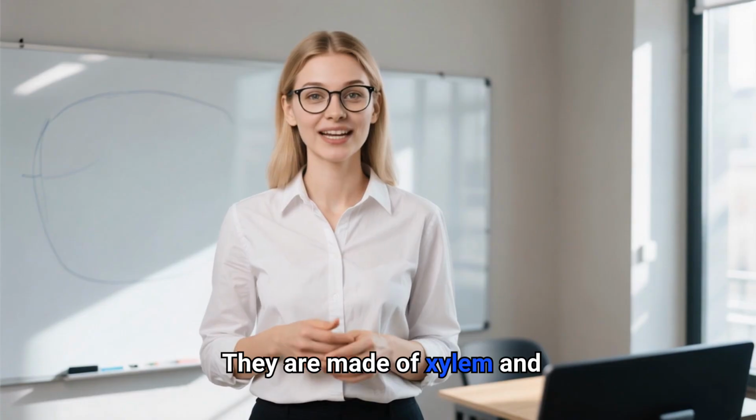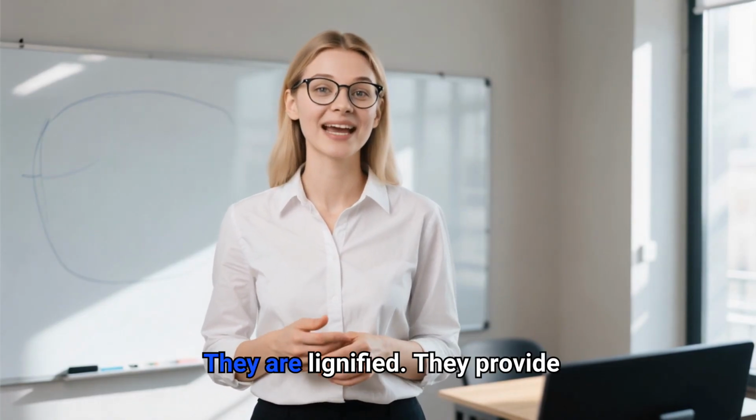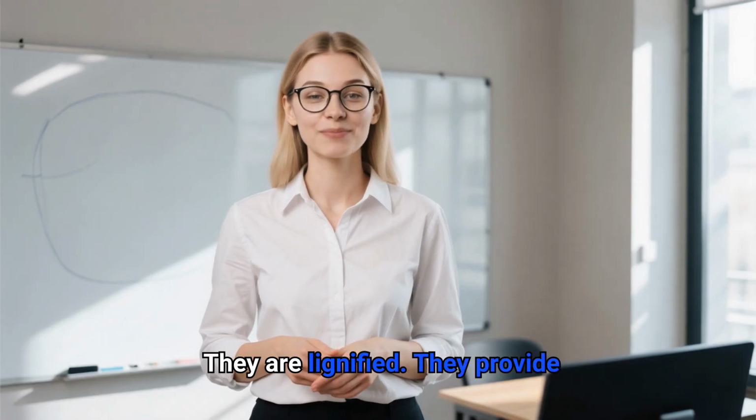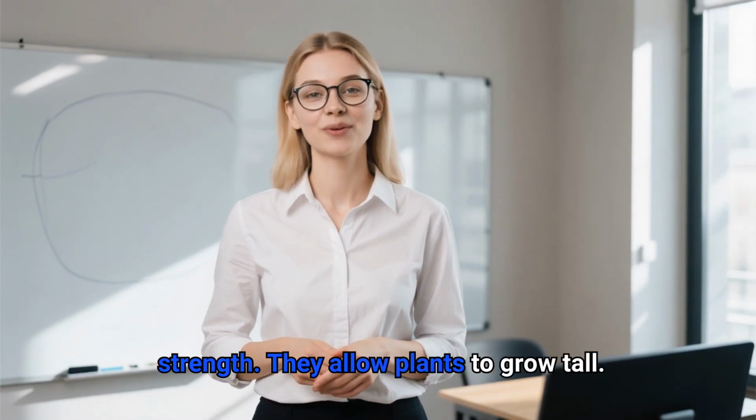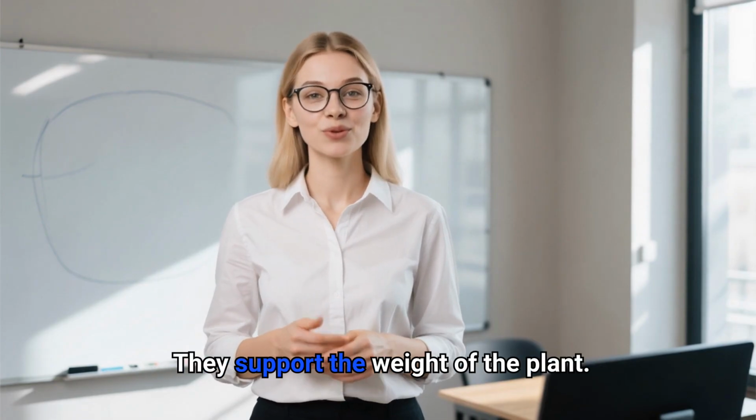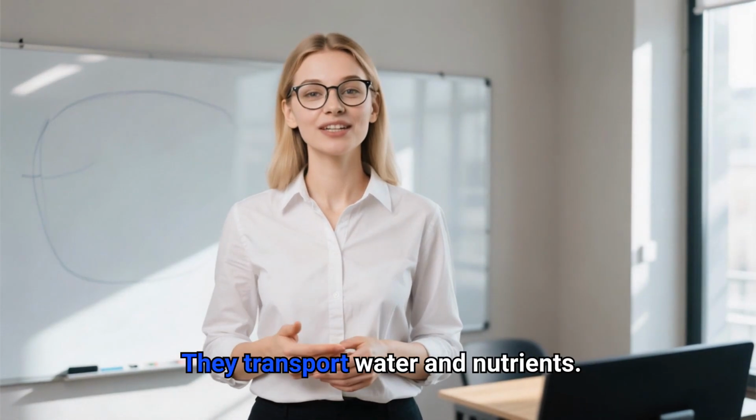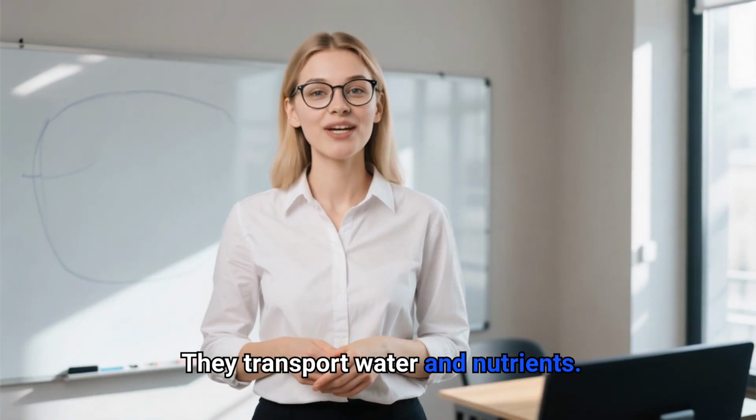Woody tissues provide support in woody plants. They are made of xylem and sclerenchyma. They are lignified. They provide strength. They allow plants to grow tall. They support the weight of the plant. They transport water and nutrients.